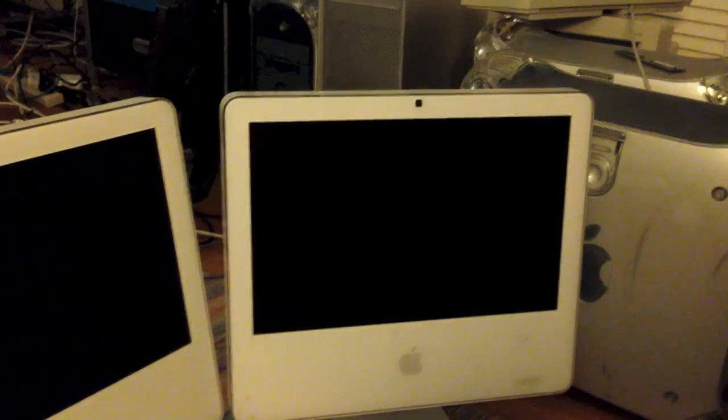Not to mention that the G5 runs extremely hot and is much less efficient than the Intel iMac. So I'm going to go ahead and get the Intel one back over here and hook them both up at the same time and boot them up. So yeah, be right back.